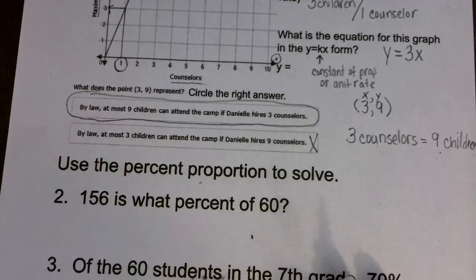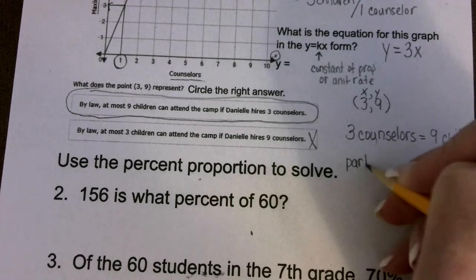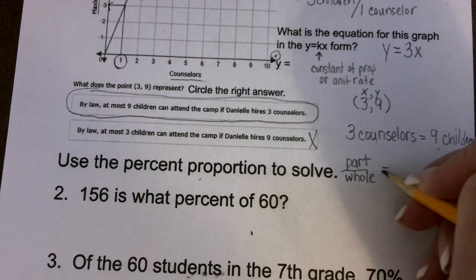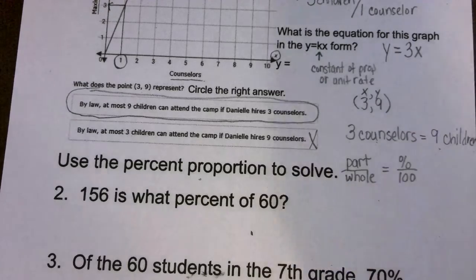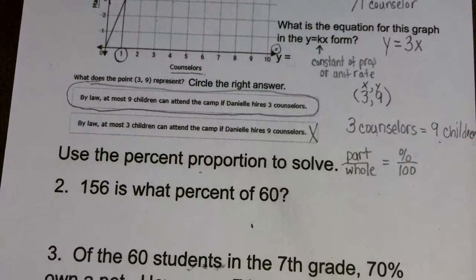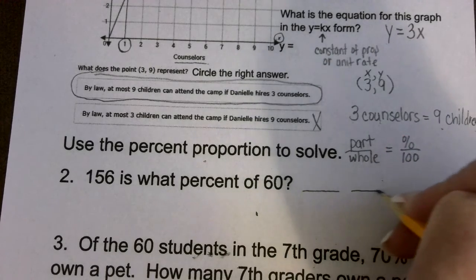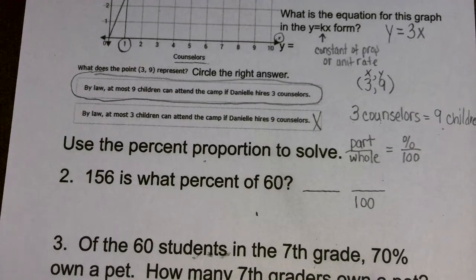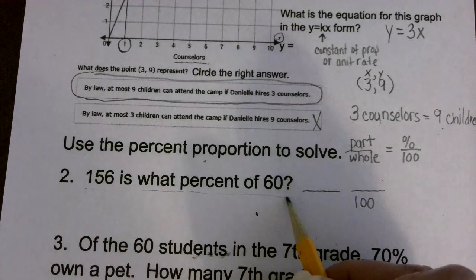Then we've got our percent proportion again. Remember that the percent proportion is just your part over your whole, and that's going to equal your percent over 100. We're going to put our 100. We're going to look for a percent sign, and I don't see one.